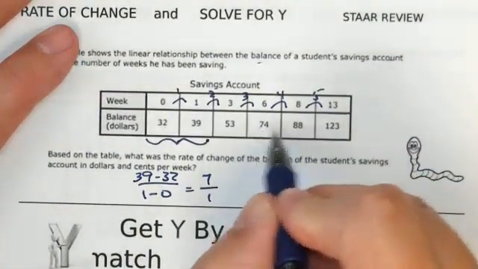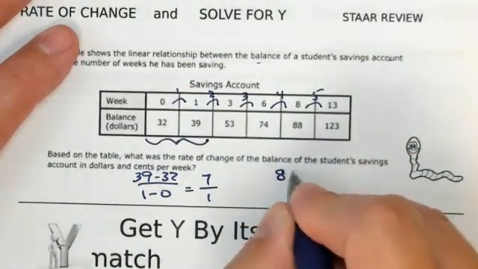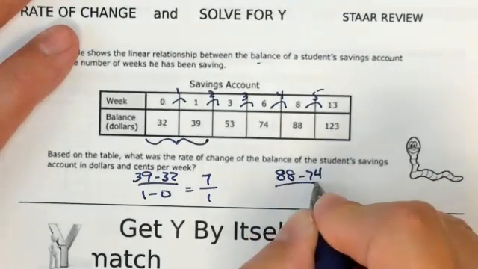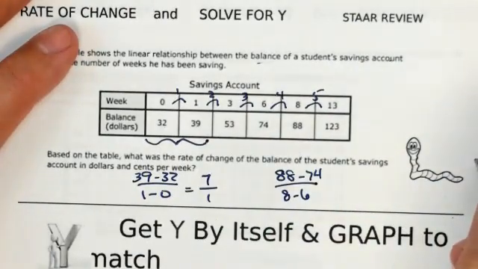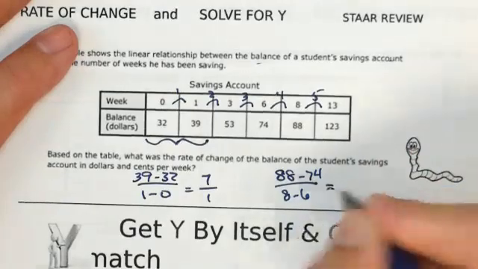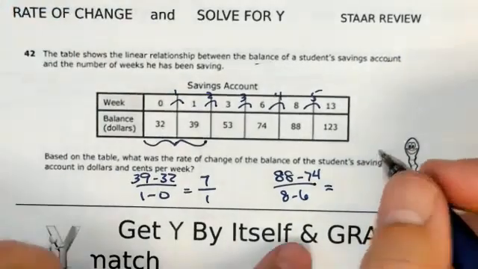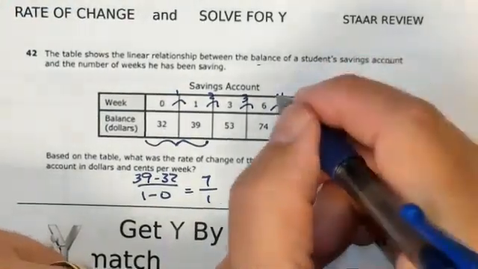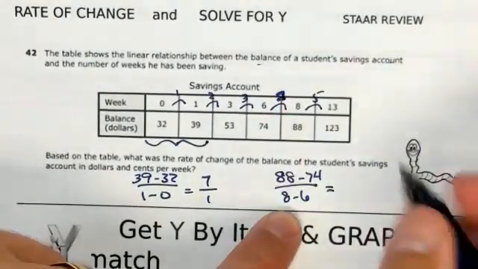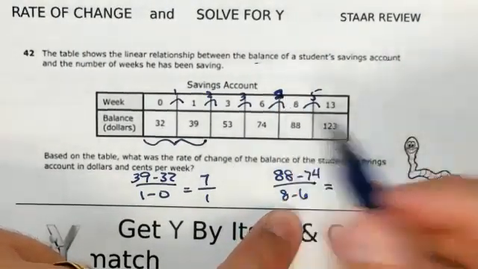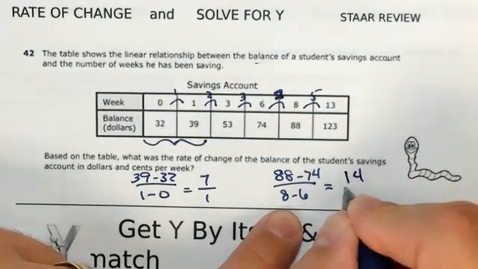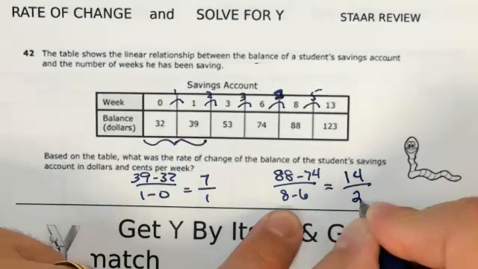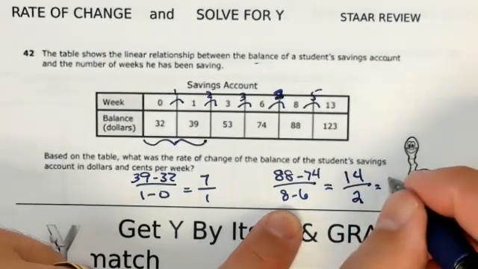If I pick this one over here, I have 88 minus 74 over 8 minus 6. That's not a 4, that's a 2. So keep an eye on that because they may change. So 88 minus 74 is 14. 8 minus 6 is 2. Well, 14 over 2, both of those are divisible by 2.